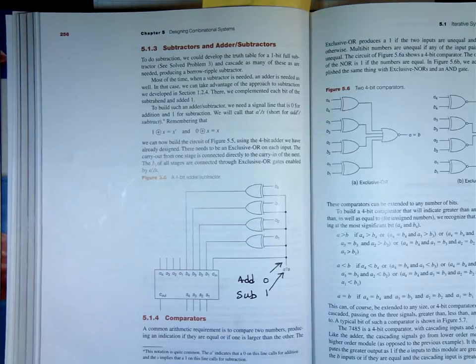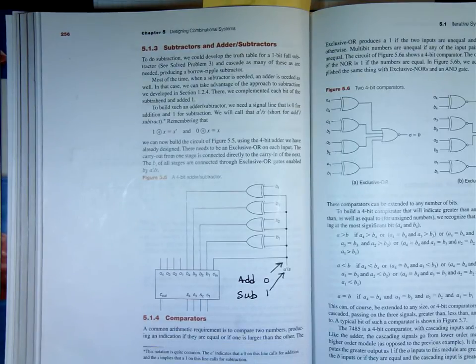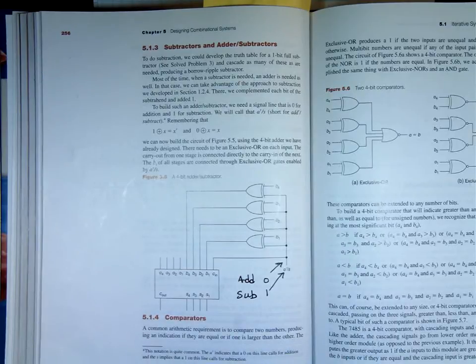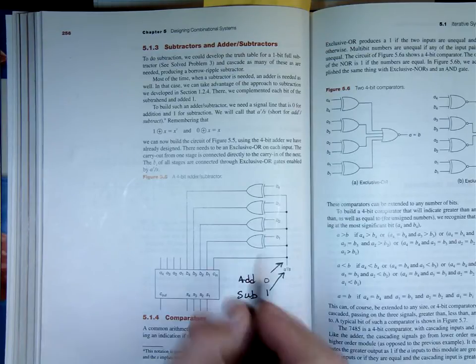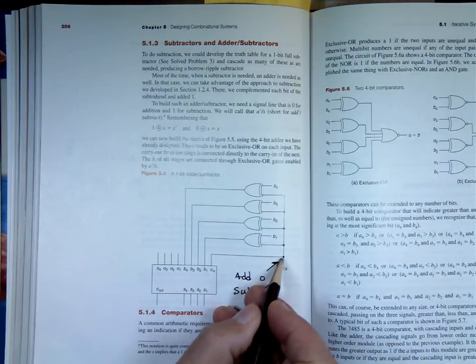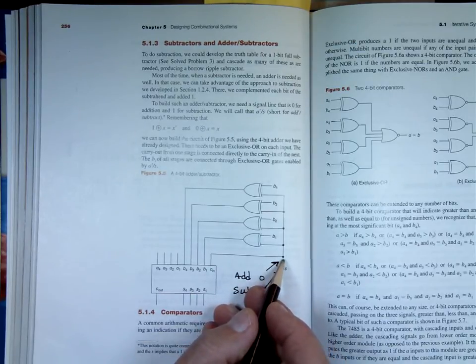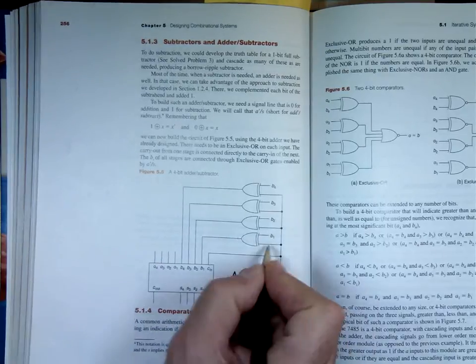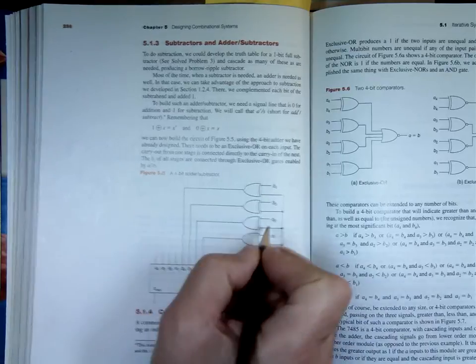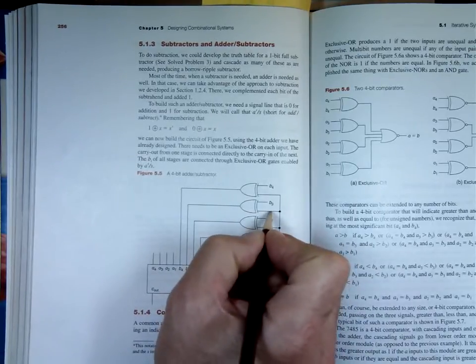The first number, assuming the top number is the one you want to, the bottom number B is the one you want to subtract or add. Now, if you decide to add that number, then you put a 0 here. Because if you put a 0, let's see what happens. You have a 0 here, a 0 here, a 0 here, a 0 here.